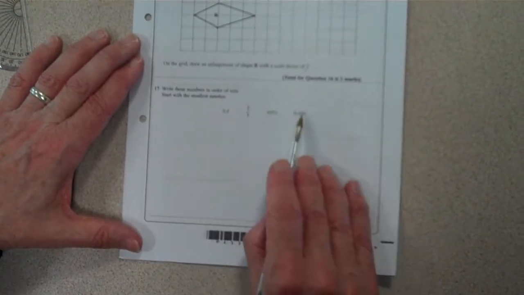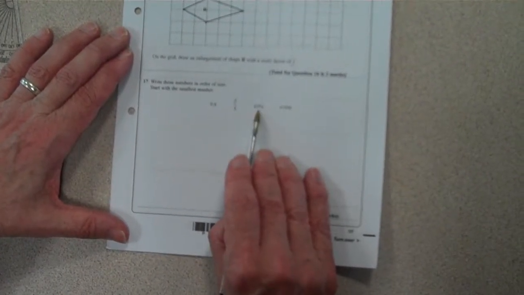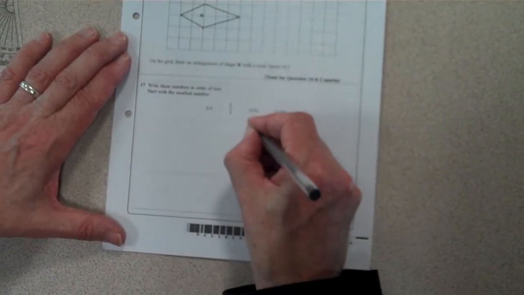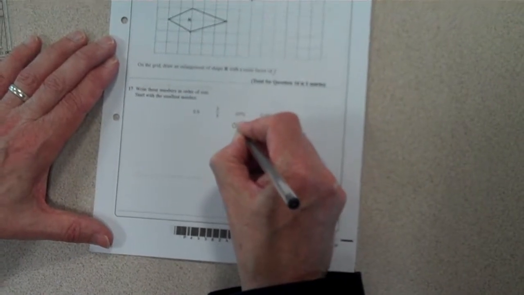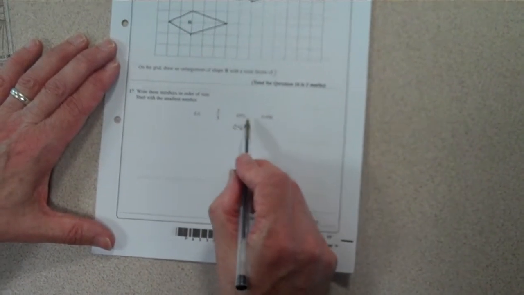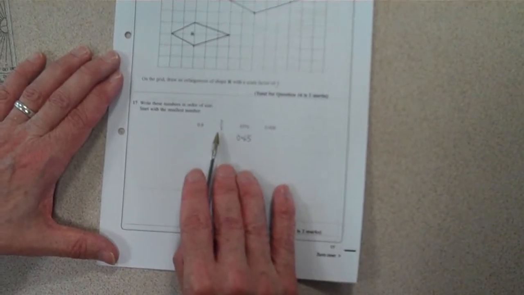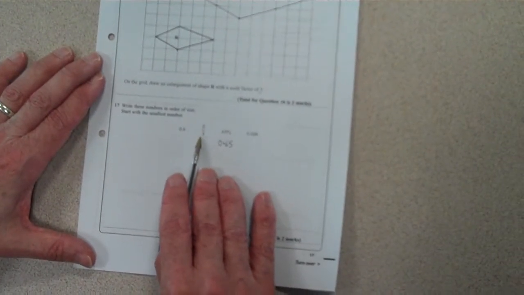Now we have 2 decimals already, so I'm going to choose to change these 2 to decimals, and then we can compare them more easily. And I'm going to go for 65% first, because that's easier to change to a decimal, and I know that's going to be 0.65, because you will remember to change a percentage to a decimal, you just move the point 2 places back.